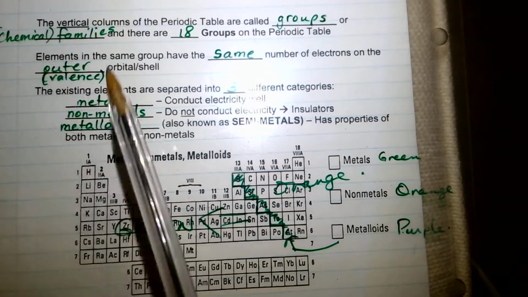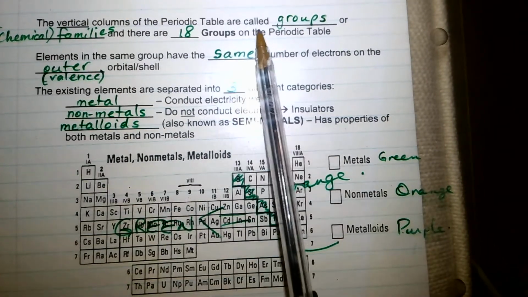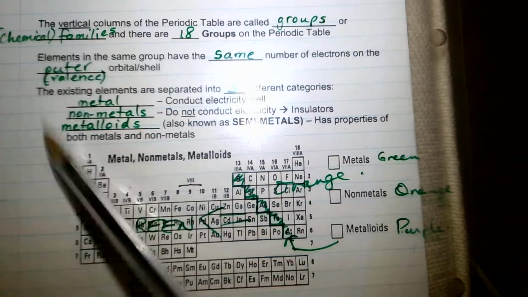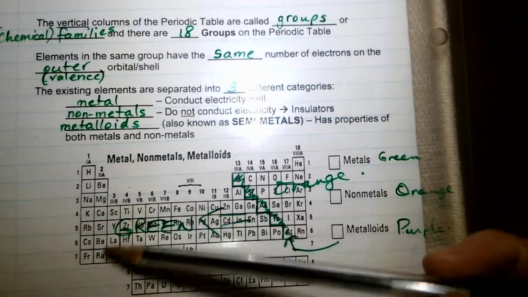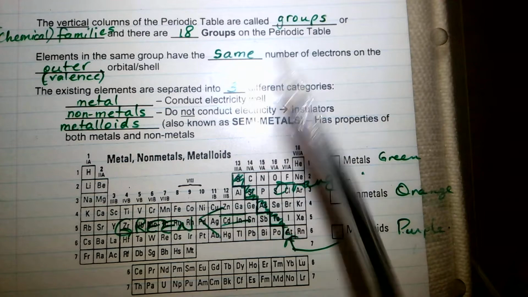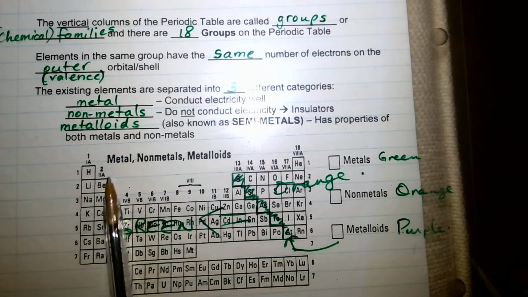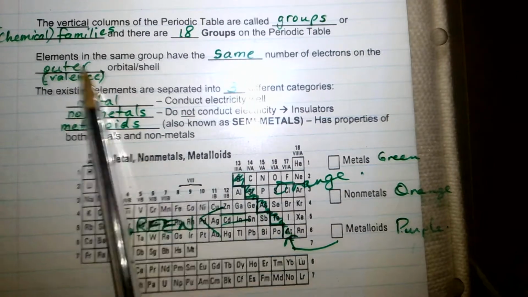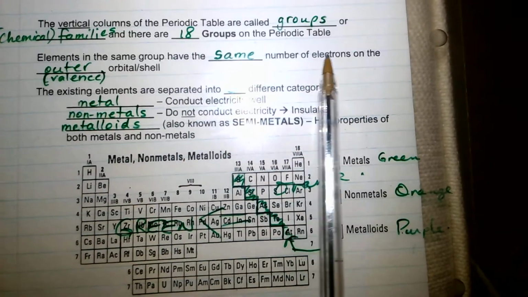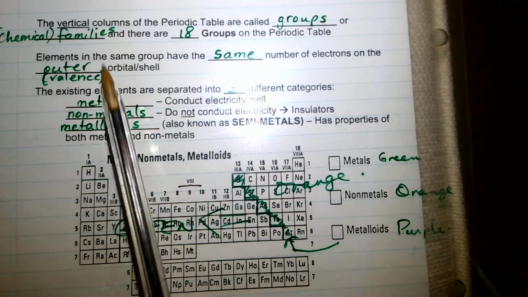So the vertical columns of the periodic table are called groups or chemical families. So that's these, okay? And they tend to share the same characteristics. There are 18 of them. So we have 1, 2, 3, 4, 5, 6, 7, 8, 9, and so on. You can count. Elements in the same group have the same number of electrons on their outer shell, okay?